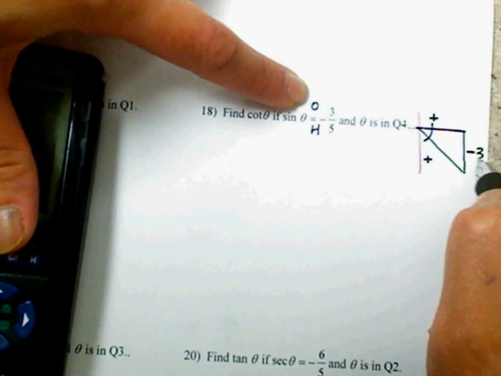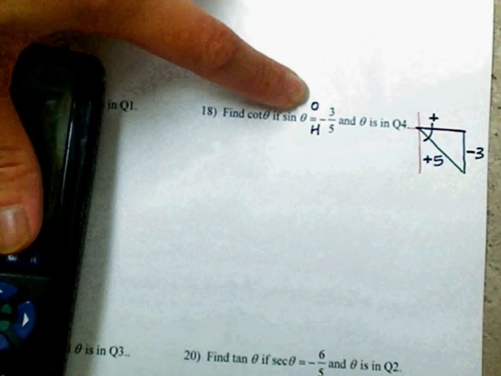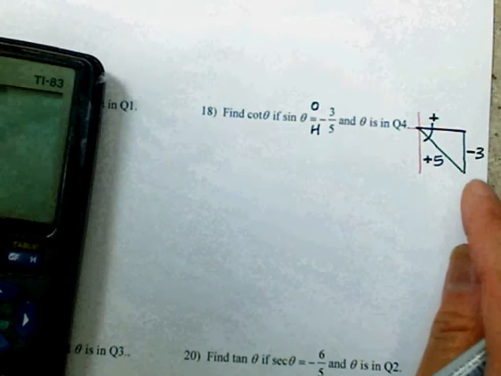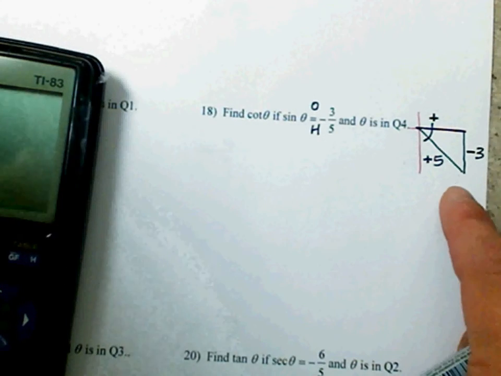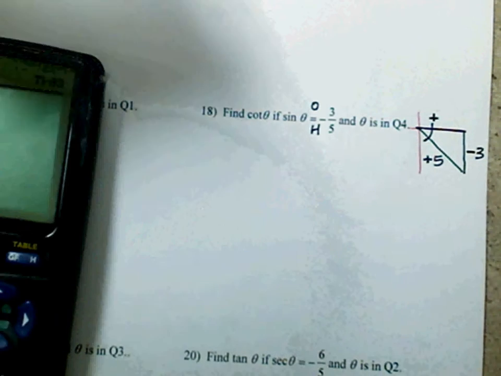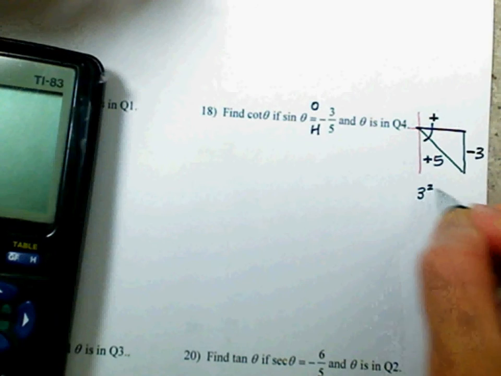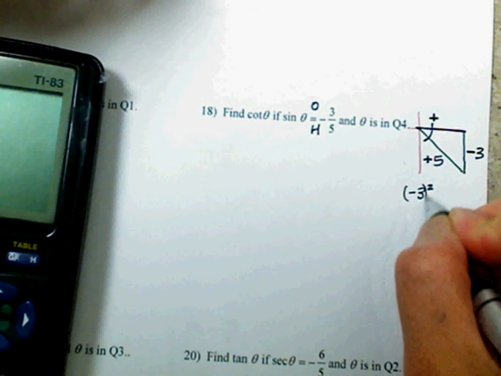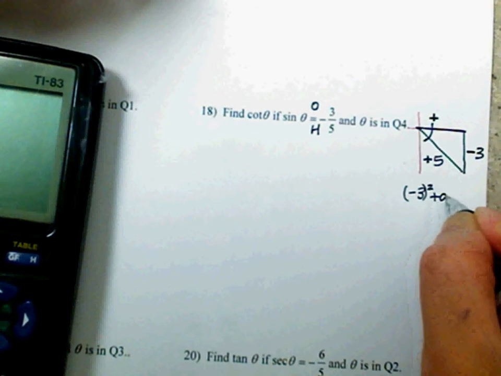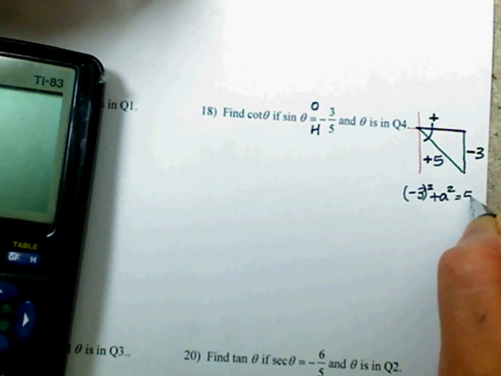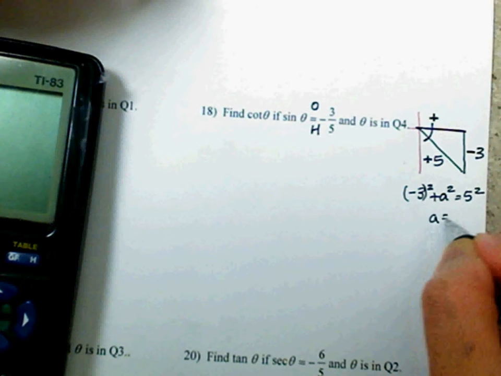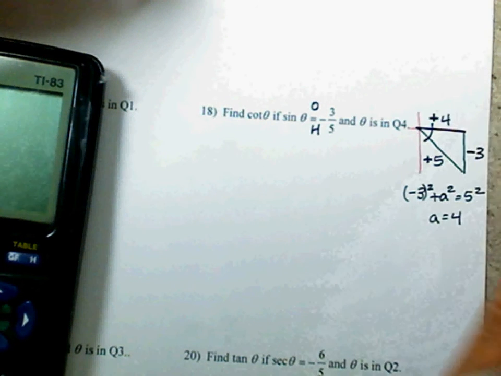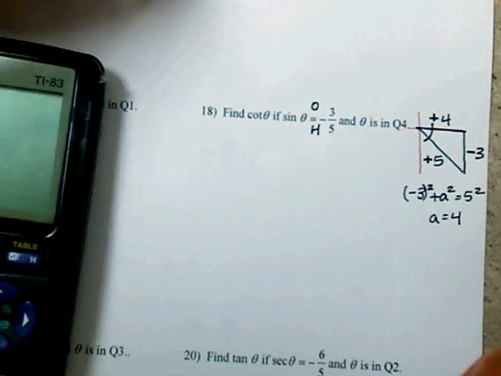Okay. Take a look and see if this is one of your Pythagorean triples. If you do not know, you can go negative 3 squared plus a squared, or b squared, is equal to 5 squared. You will see a always comes out to be 4 because this is a 3, 4, 5 triangle. It is one of the most common ratios in a triangle.